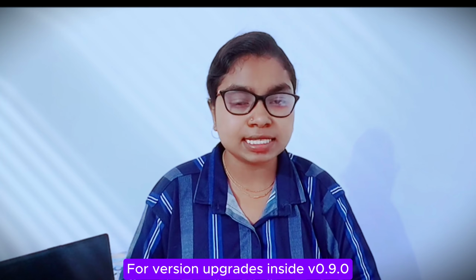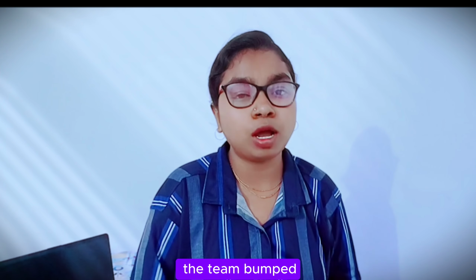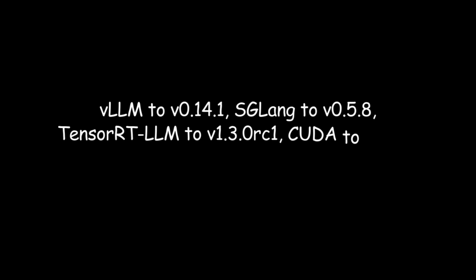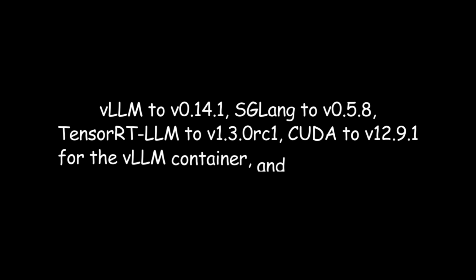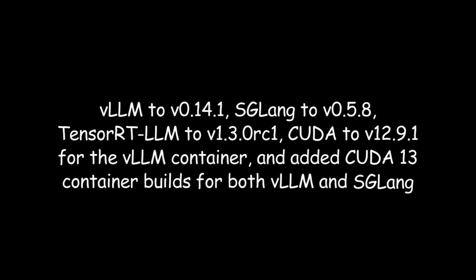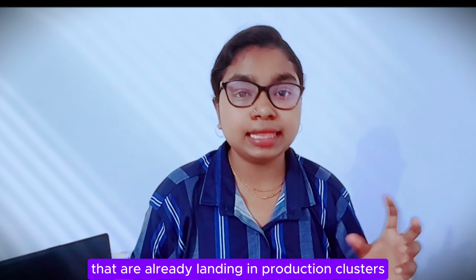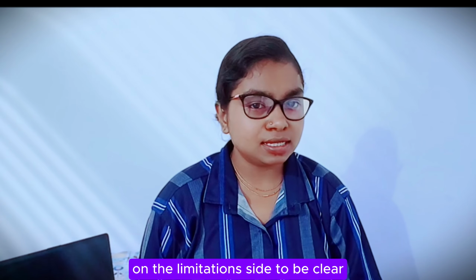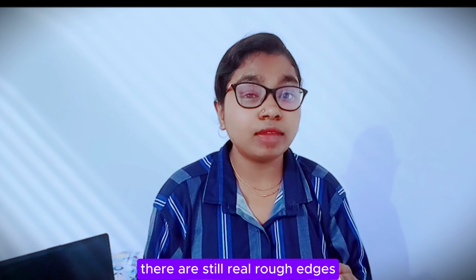For version upgrades inside v0.9.0, the team bumped vLLM to v0.14.1, SGLang to v0.5.8, TensorRT-LLM to v1.3.0 RC1, and CUDA to v12.9.1 for the vLLM container. They also added CUDA 13 container builds for both vLLM and SGLang, targeting next generation GPU architectures that are already landing in production clusters.